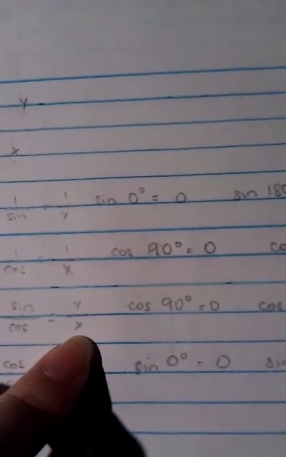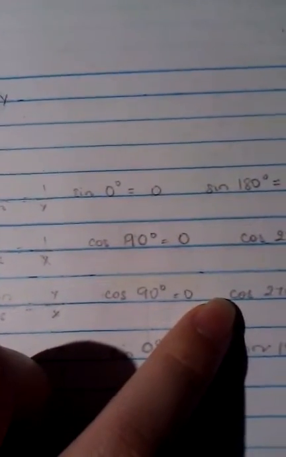So what will make x become 0? Well, cosine of 90 degrees equals 0, and cosine of 270 degrees equals 0. So these points make two asymptotes for tangent.